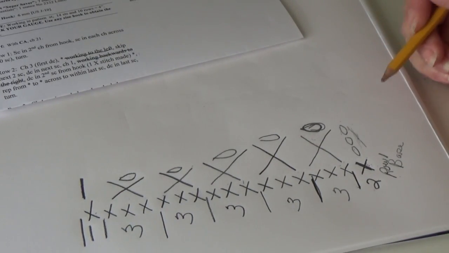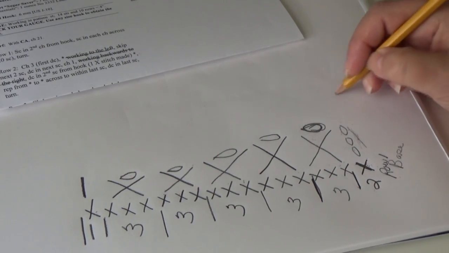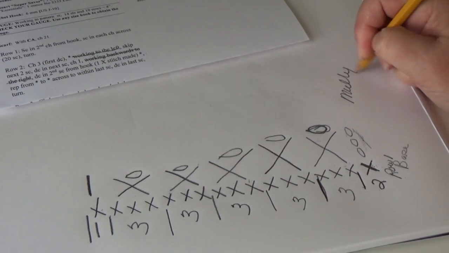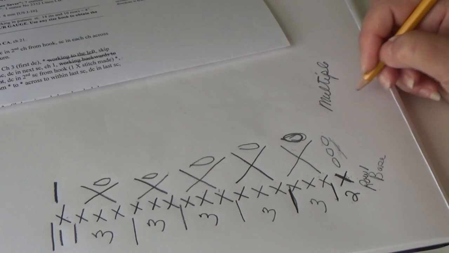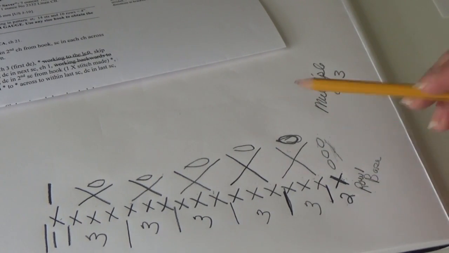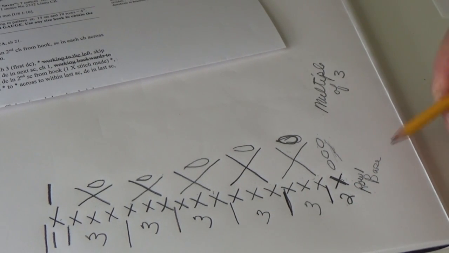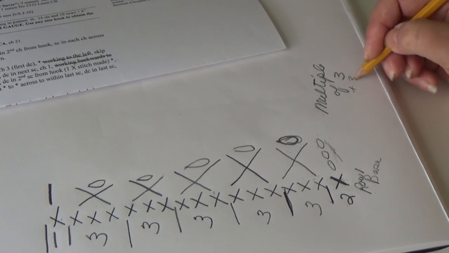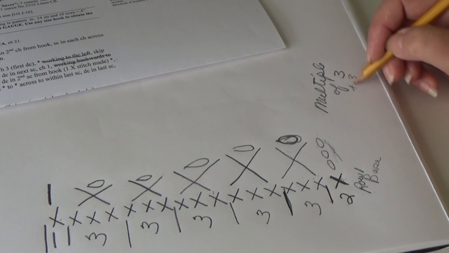So here, this comes out to a multiple of 3. And then you count your ends, 1, 2, 3. So multiple of 3 plus 3 just equals a multiple of 3.